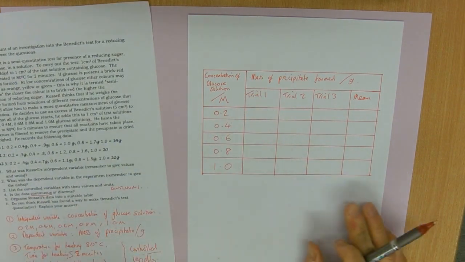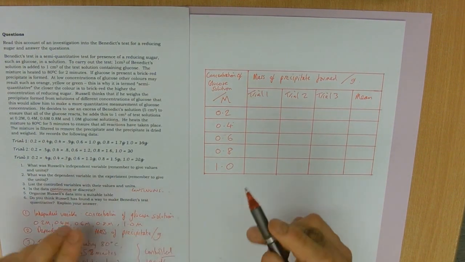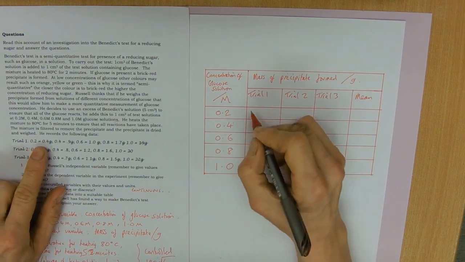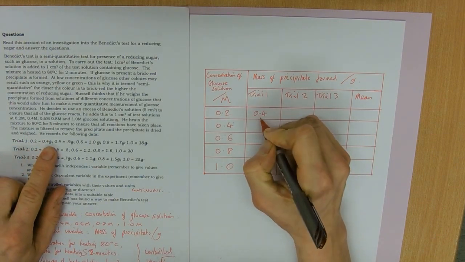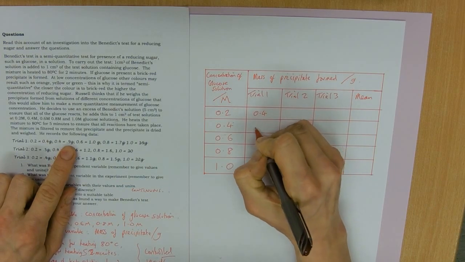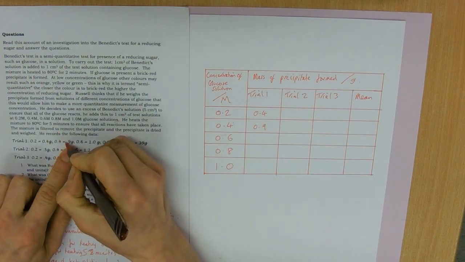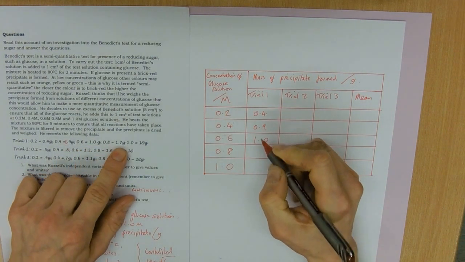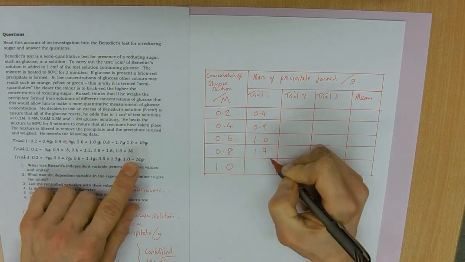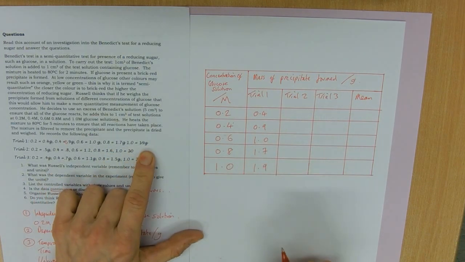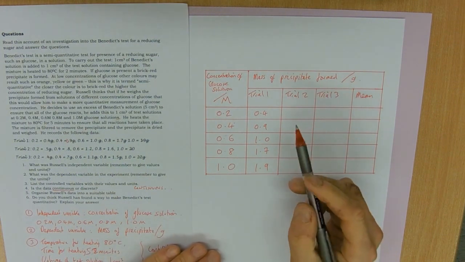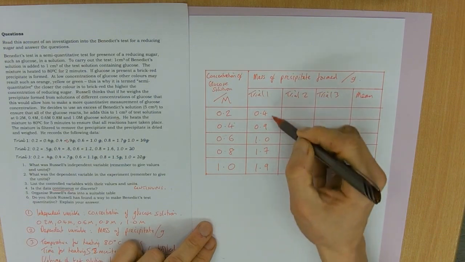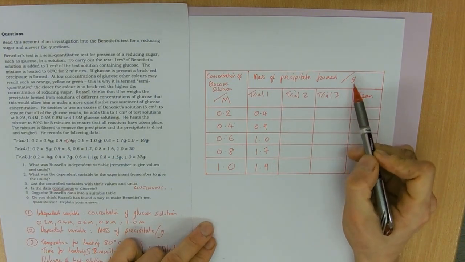So we're now going to write in our values. So in trial 1 we had 0.4, 0.9, 1.0, 1.7 and 1.9. Again, no units. They'll take marks from you. The units are there, we don't have to write them again.